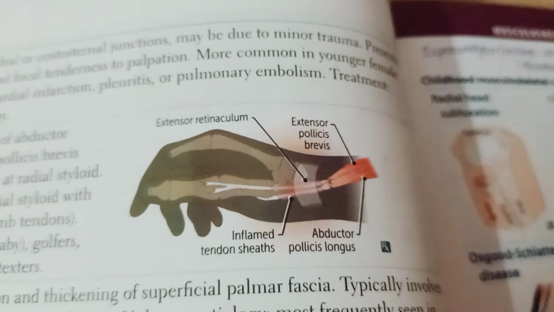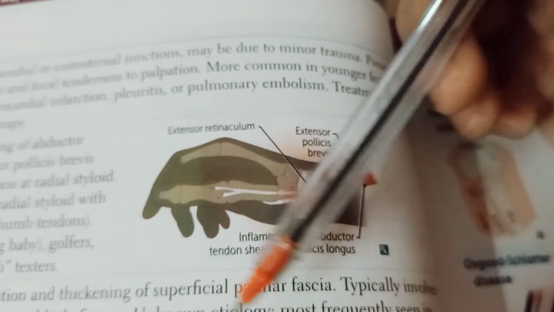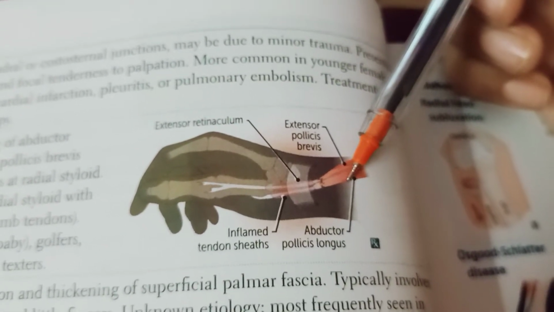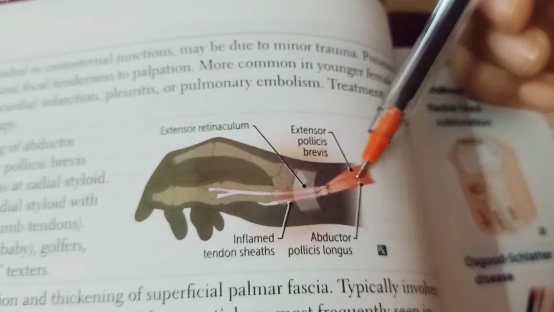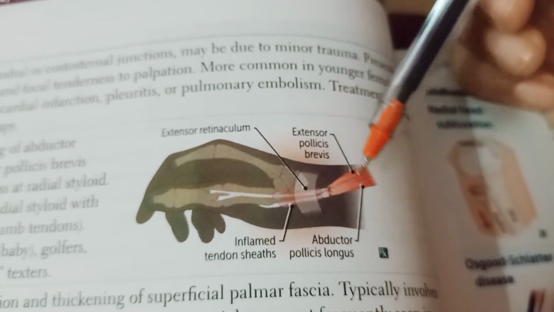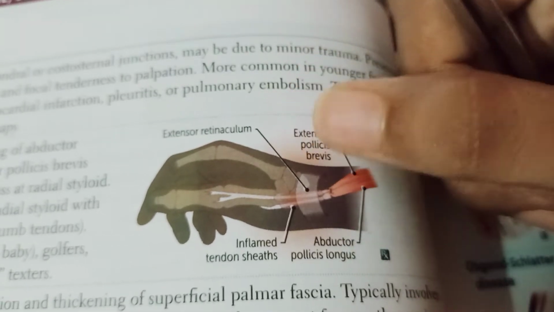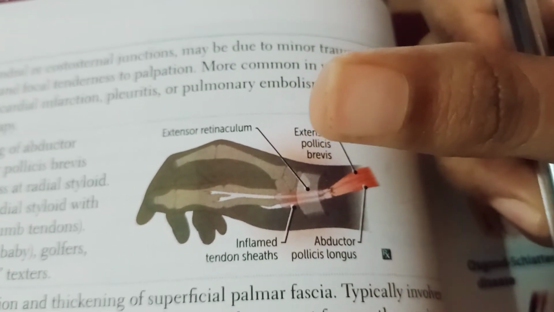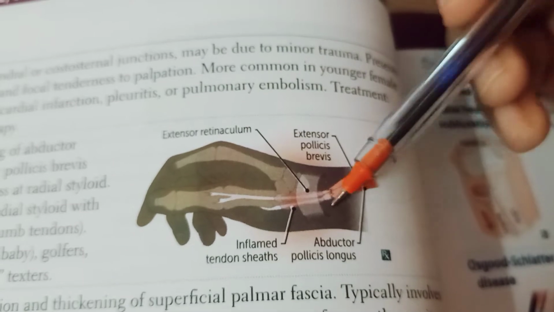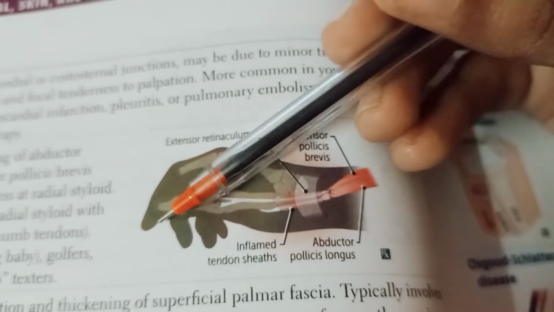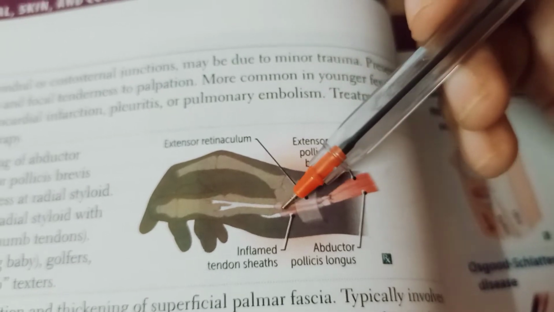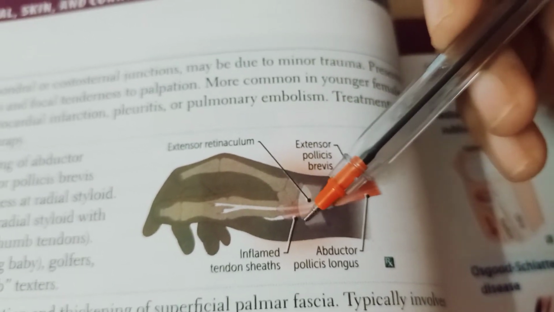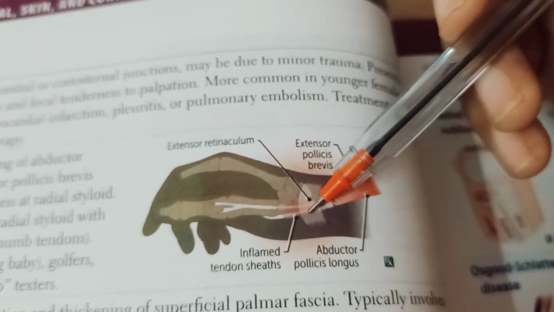Next, I'm going to discuss De Quervain's tenosynovitis. Actually, this is a problem of the abductor pollicis longus muscle and extensor pollicis brevis. Actually, these muscles are both useful for abducting the thumb and also for the extension of the thumb. Okay, so if these muscles get affected, then there will be pain in the thumb whenever you're using the thumb. So these tendons are getting inflamed, and especially you get pain at the radial styloid process.